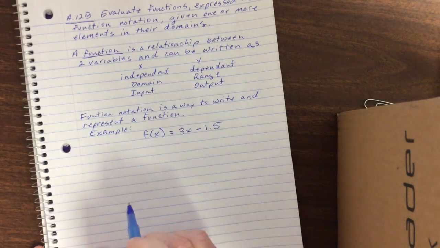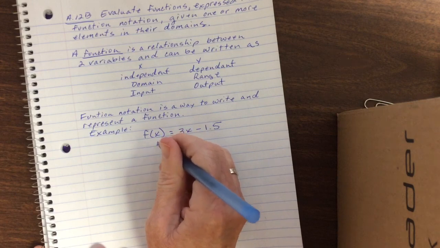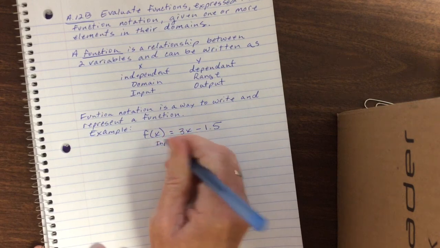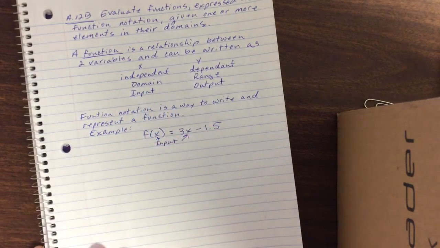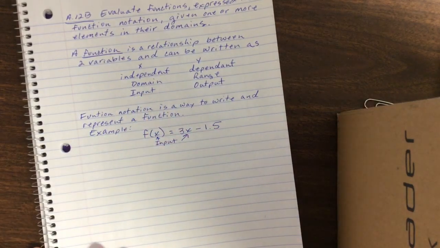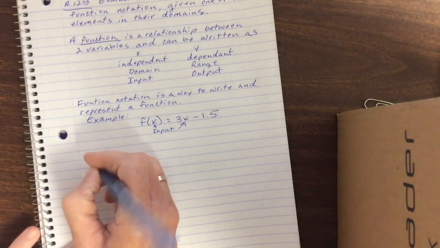And they will give you the input. Here's your input. Your x is your input. They will give you that in the problem. And then you're just going to solve the equation. So here's an example.